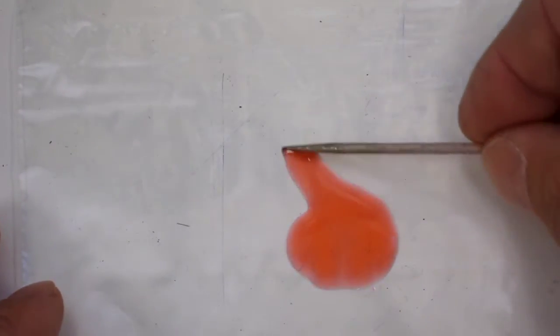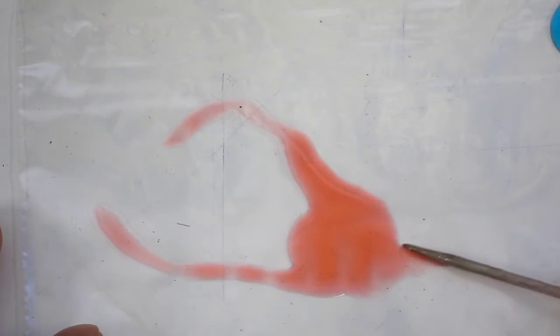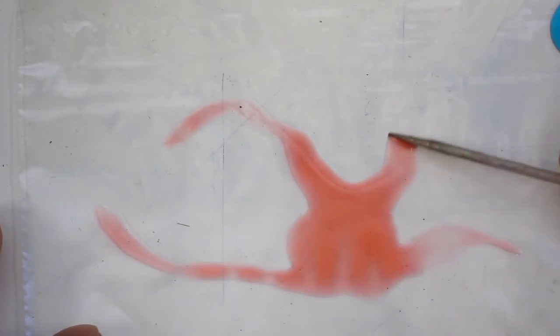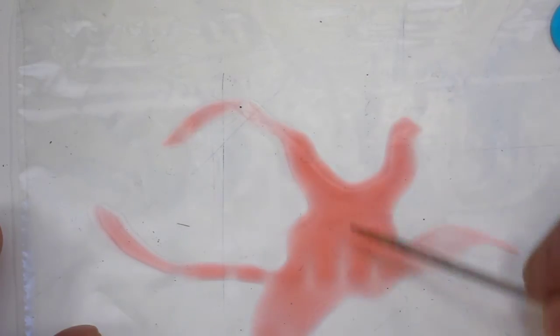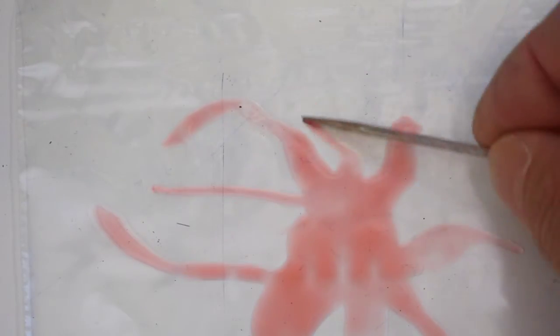You're going to make some observations about the red liquid. Notice how the red liquid behaves compared to the blue. Okay. Just sort of spreads out, doesn't follow the toothpick really well, doesn't bead up.